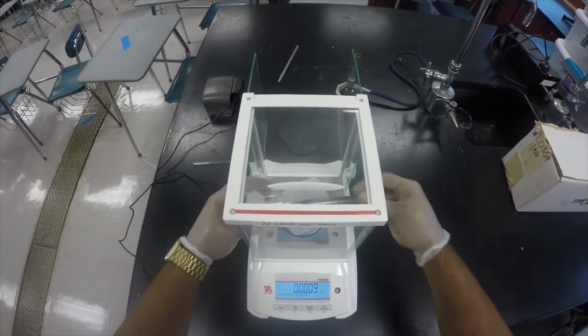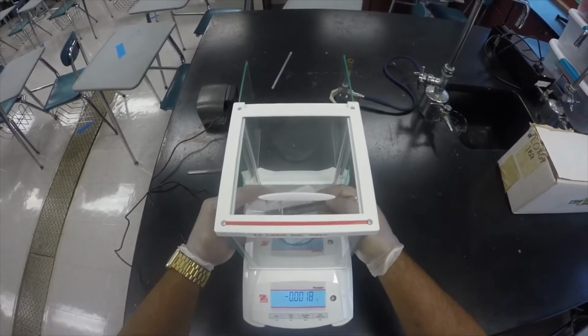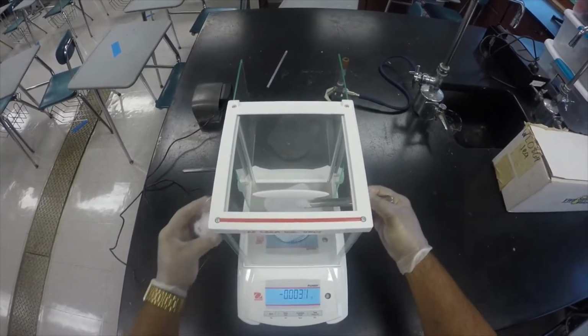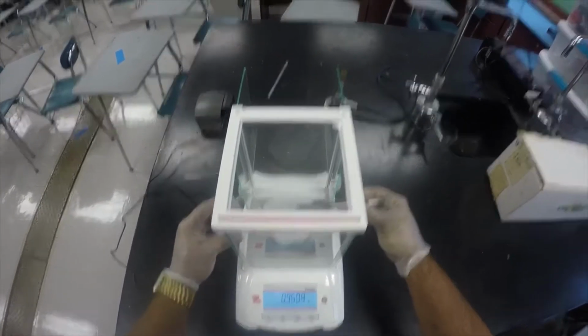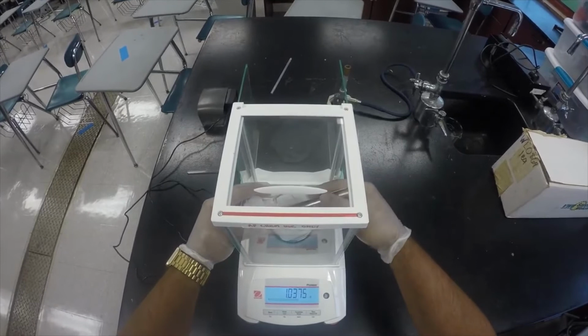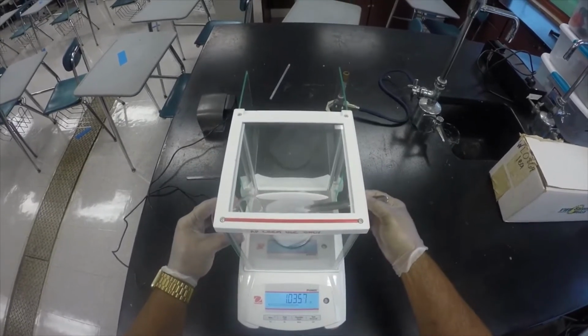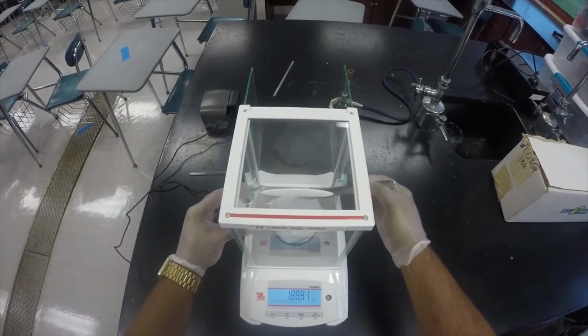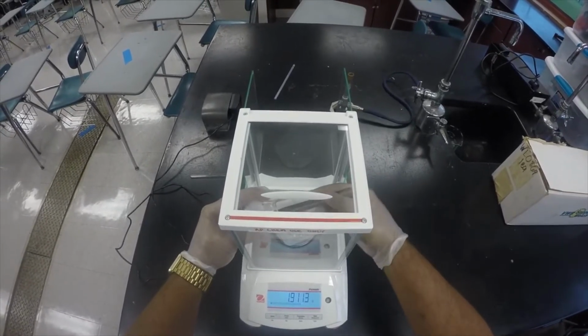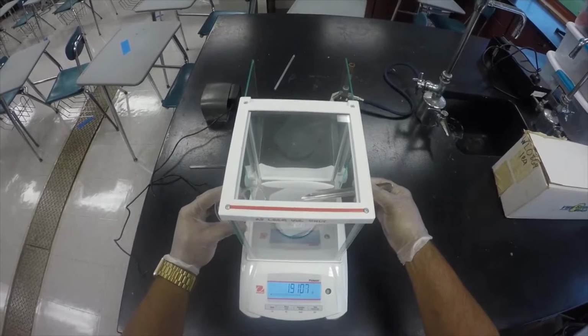Let me try to get as close to 2 grams. That's what I'm trying to achieve here, 2 grams. I'm not going to try to get exactly 2 grams. What's important here is that I can measure the mass, or know the mass accurately of the group 1 carbonate. So getting close.